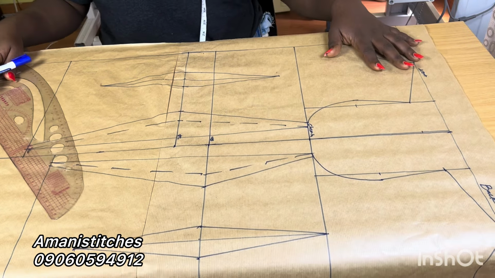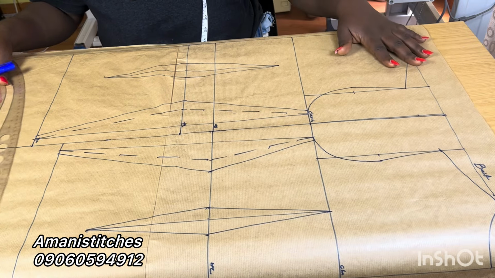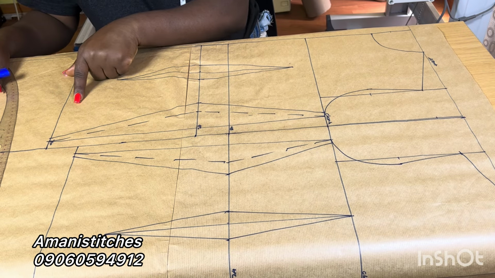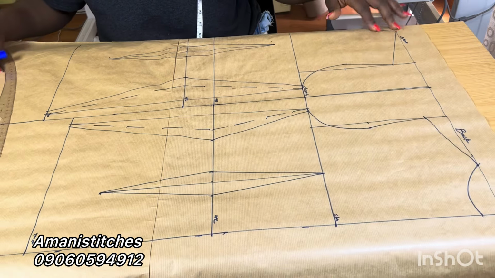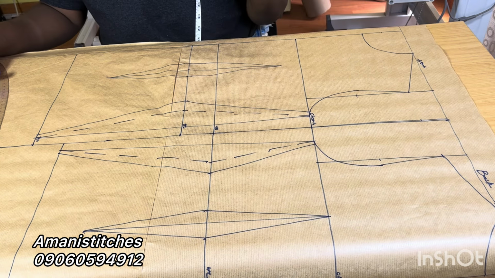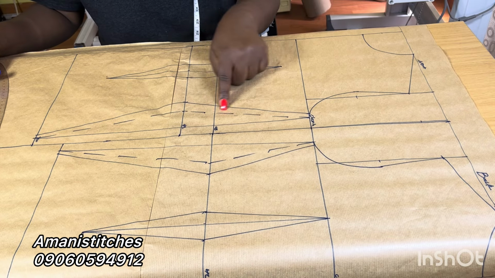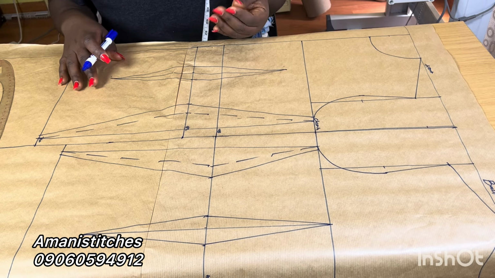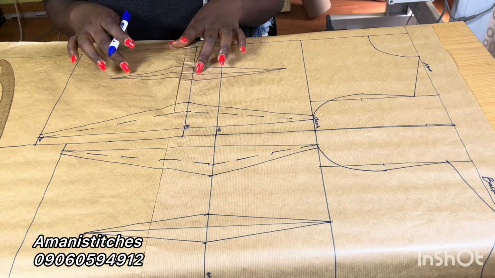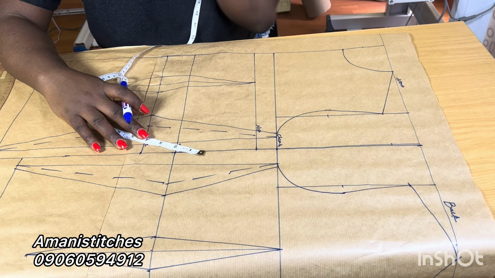So now this is our measurements with our dart. As you can see, this front pattern is longer than this back pattern, and that's because we have not closed our side dart. The difference between our front half length and our back half length is 2 inches. Now this is our nipple point.